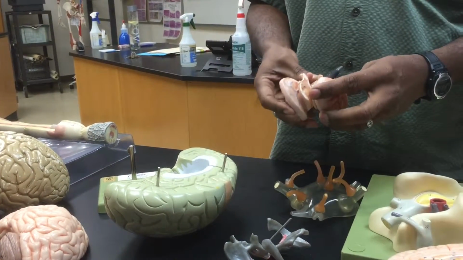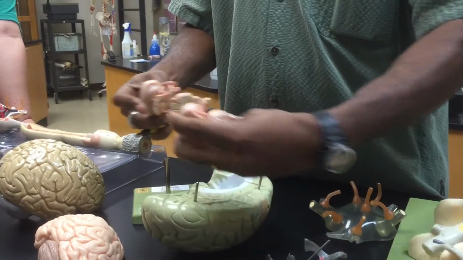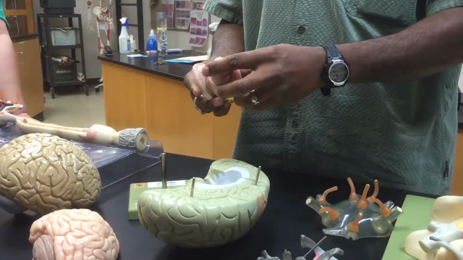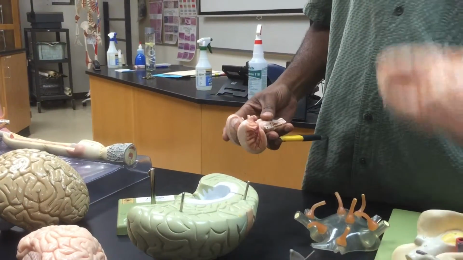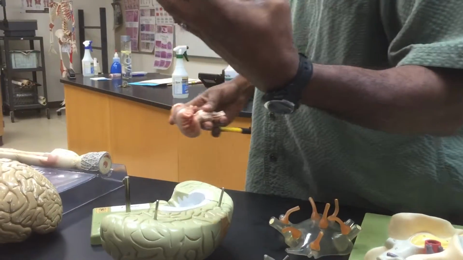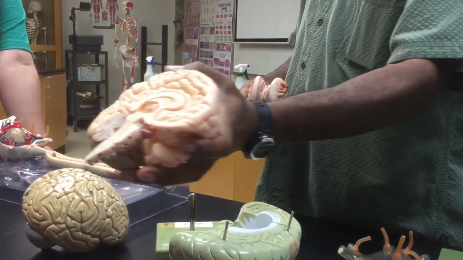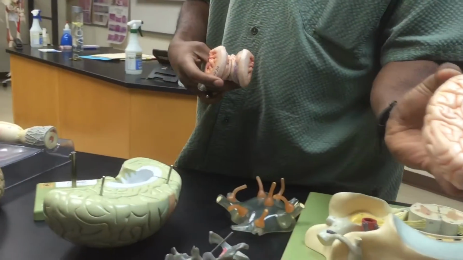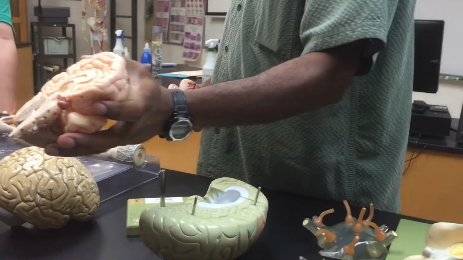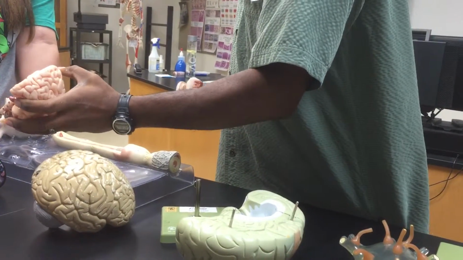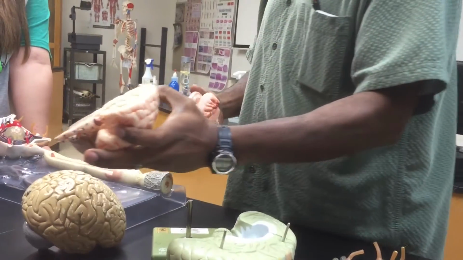So when I yank it out, then I clearly see the three parts. Where the letter C is, that is my midbrain. The little ball in front of it is the pons. And the little bump under it is the medulla oblongata.